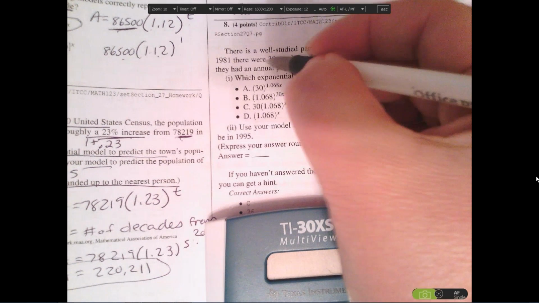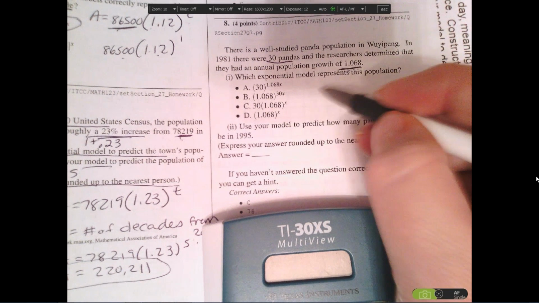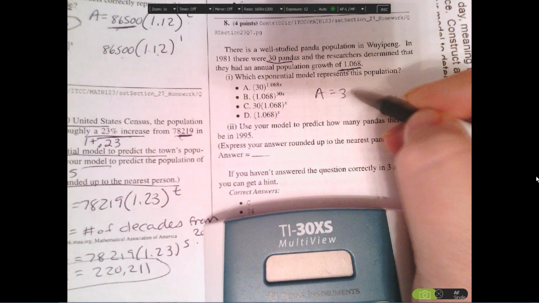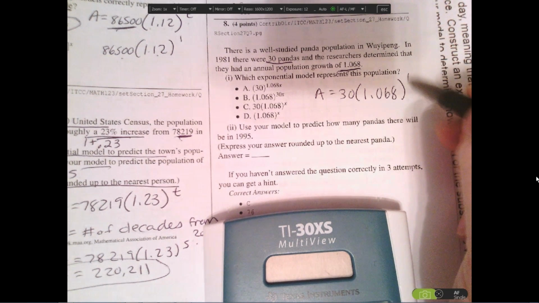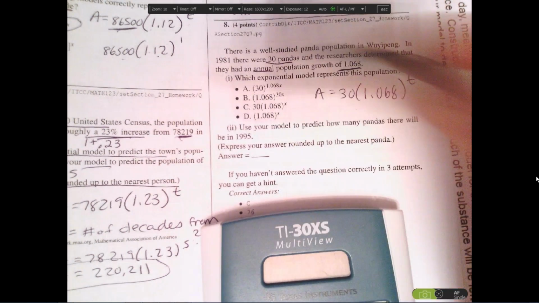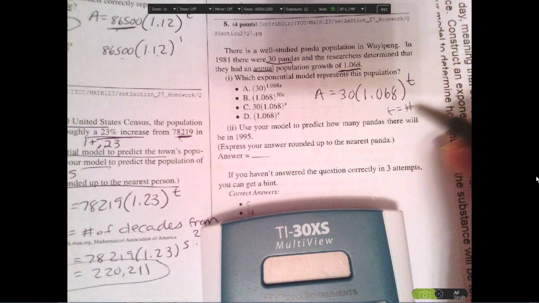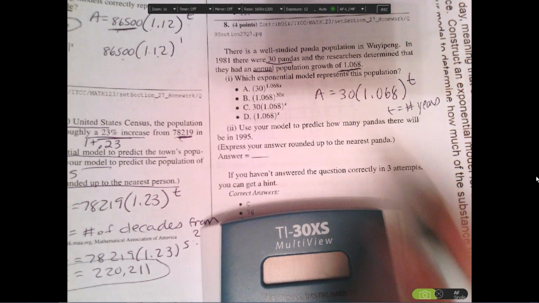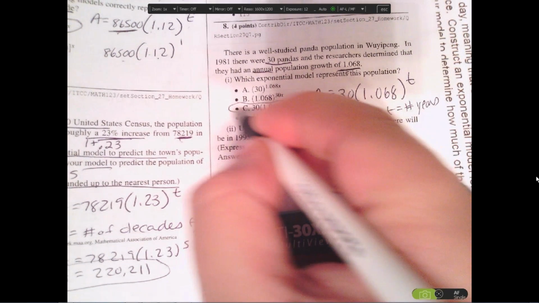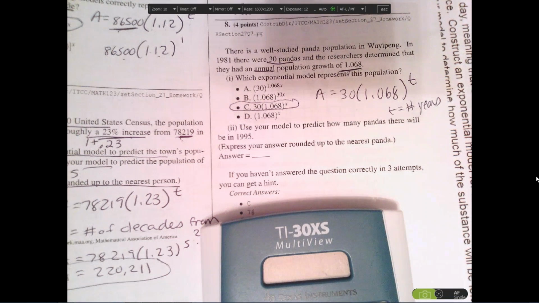Okay, so we started out with the 30. The 1 is already in there. Annual means years, so t is going to equal number of years. So our answer is C.